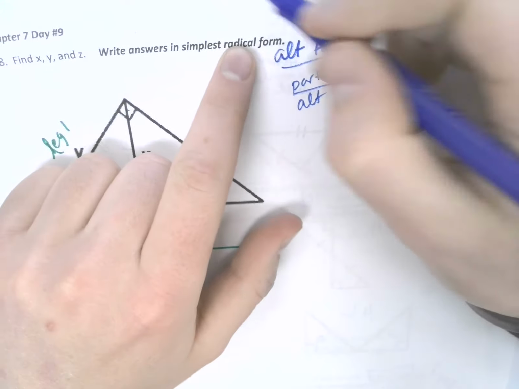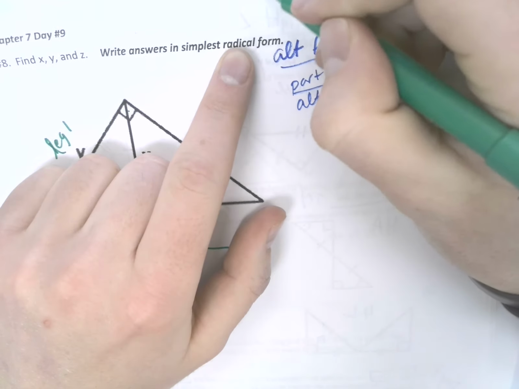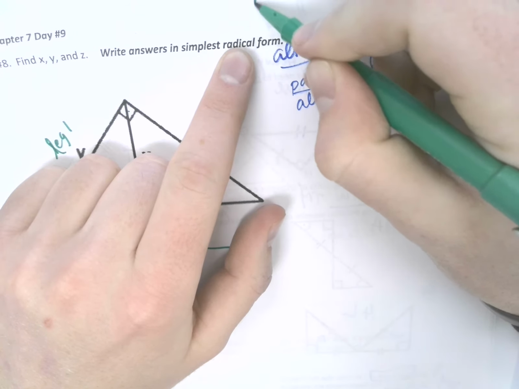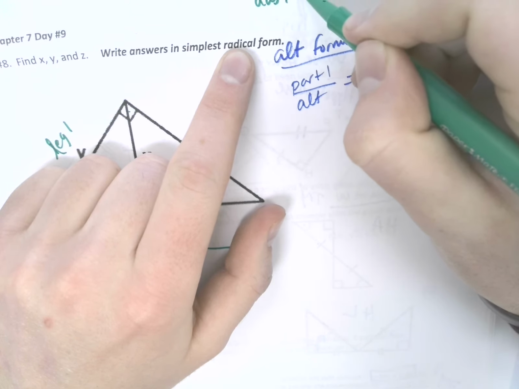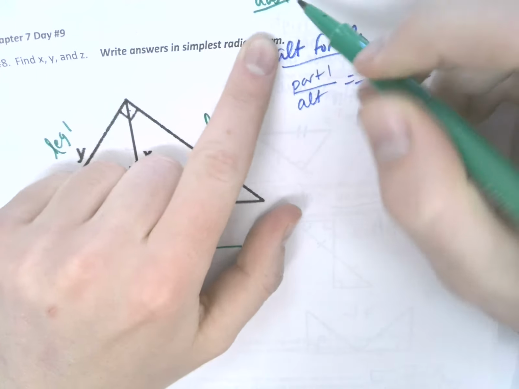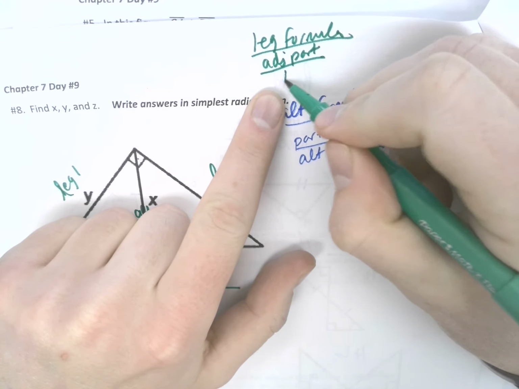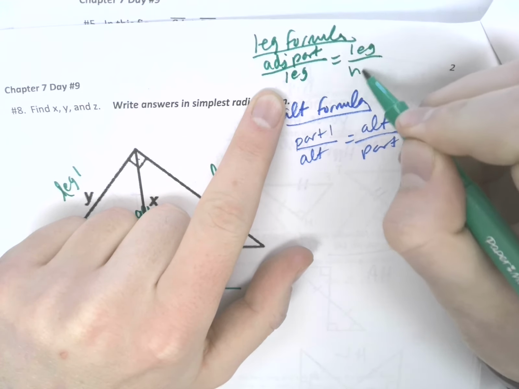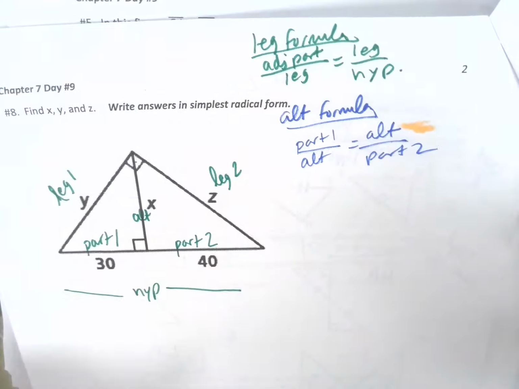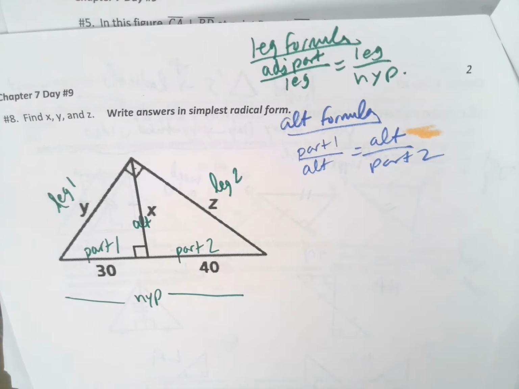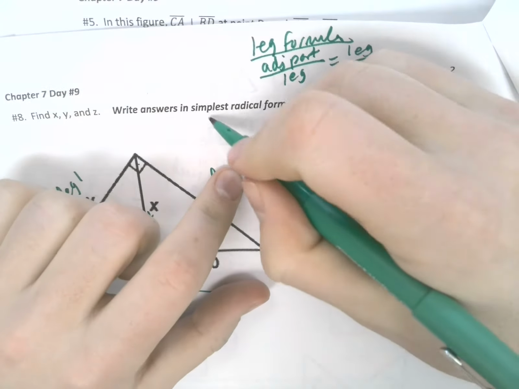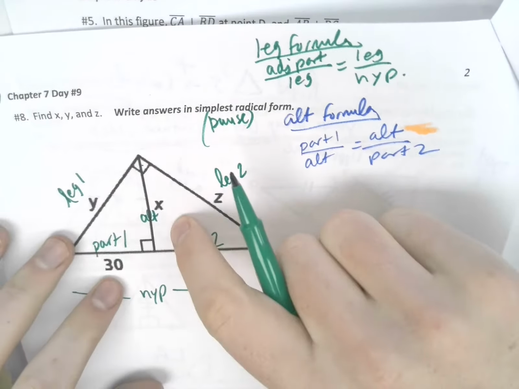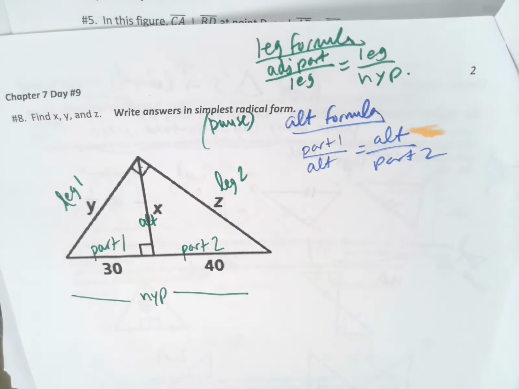And if you want to find a leg, the leg formula is the adjacent part, so the part beside whatever leg you're trying to find, over the leg you're trying to find, equals that same leg over the whole hypotenuse. And so, guys, you can go ahead and pause our video and let's see if you can find x, y, and z.